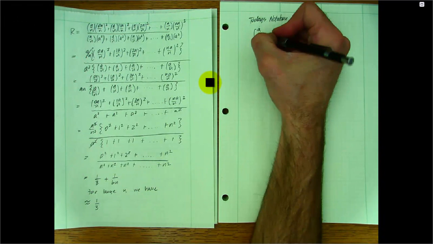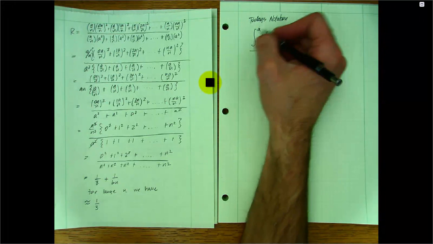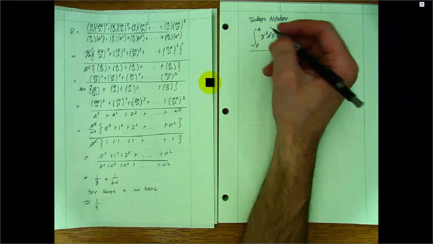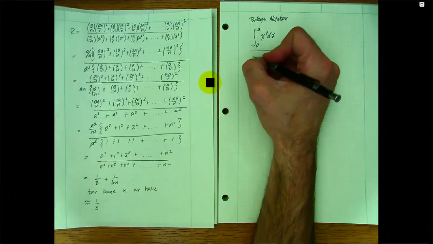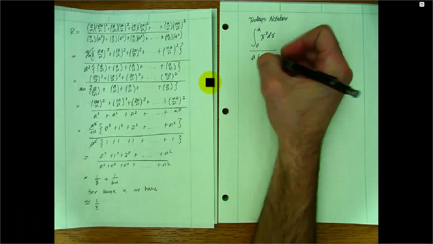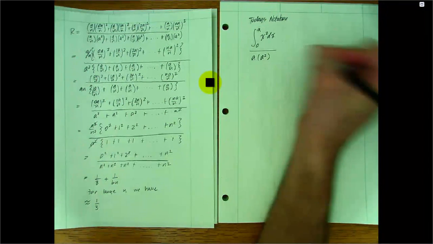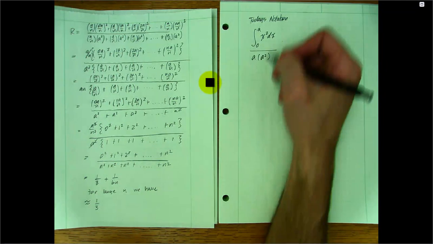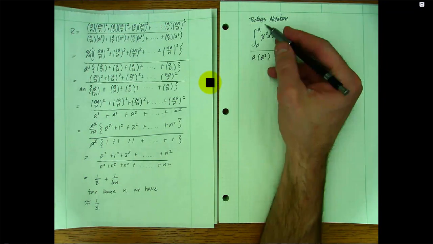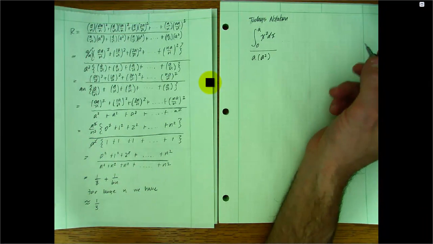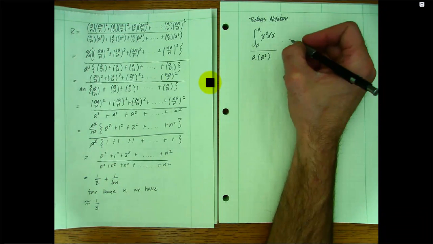What has Wallis done? Well, he's literally taking the integral from 0 to a of x squared dx, and dividing it by the total area, because he wants to find a ratio of this area to the total area. The total area has width a, and its height is going to be a squared. So he's calculated this ratio, the integral under x squared from 0 to a, to the area of the circumscribing rectangle. Let's go ahead and see what that is.